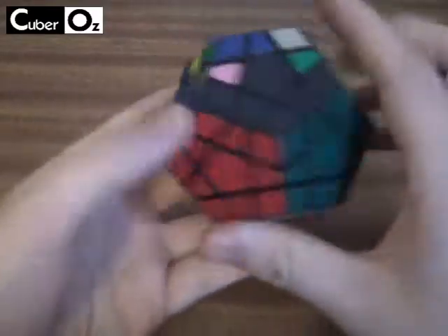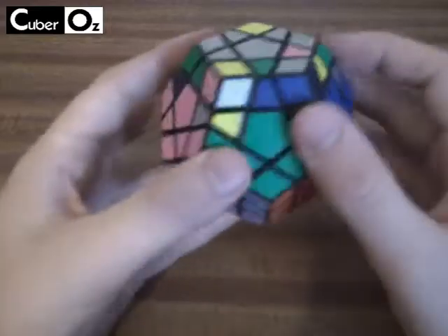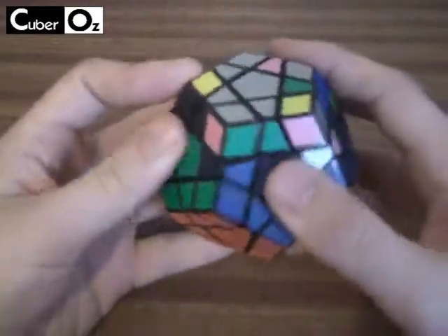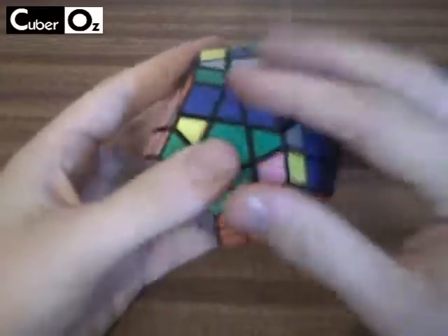Okay, I think that's all 5. Then just put the edges in the same as the middle layer of a Rubik's Cube. That's 1.